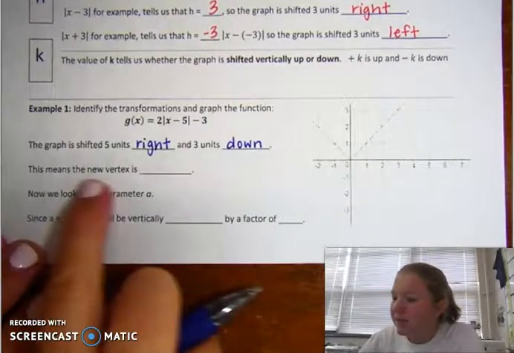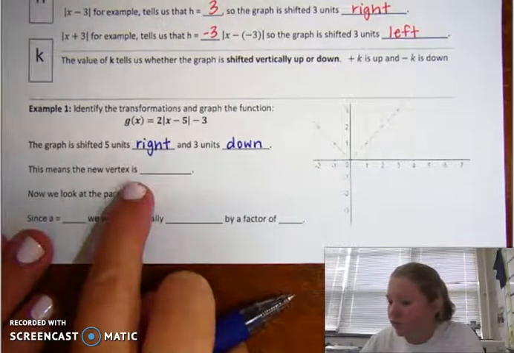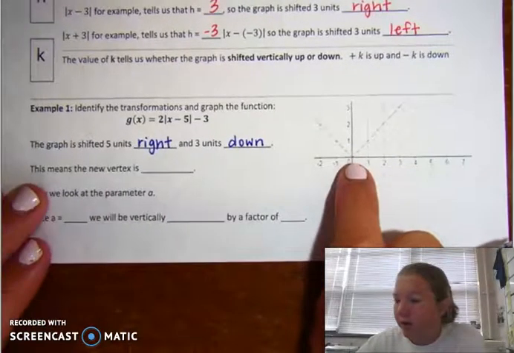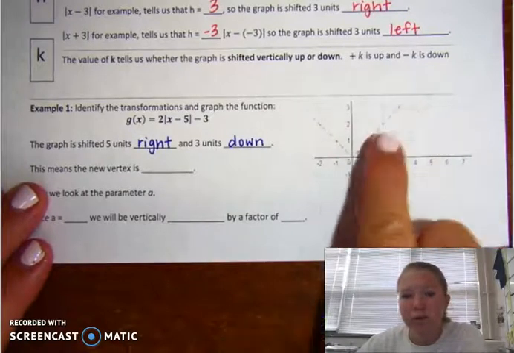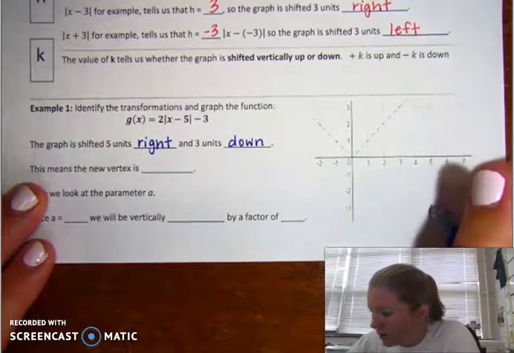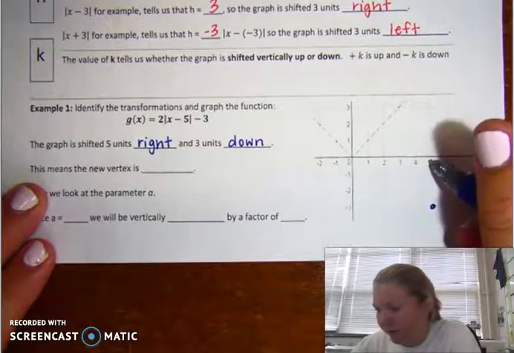This means that the new vertex is, well, let's think about it. If our parent function has a vertex at 0, 0, and we are shifting every single point of this function right 5 and down 3, then our new vertex is going to be at 5, negative 3.